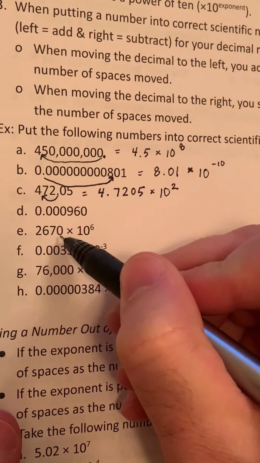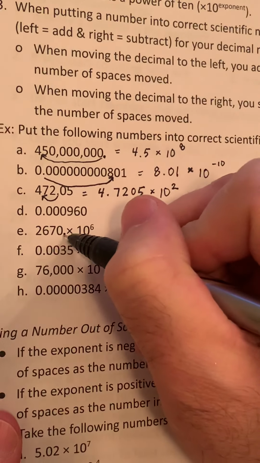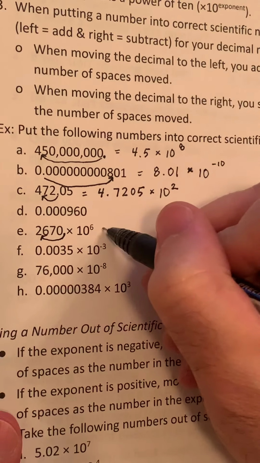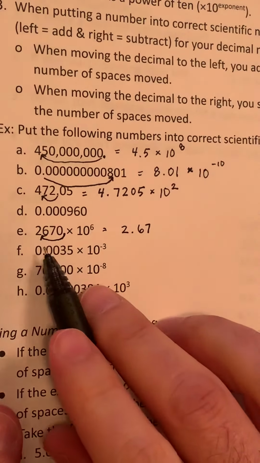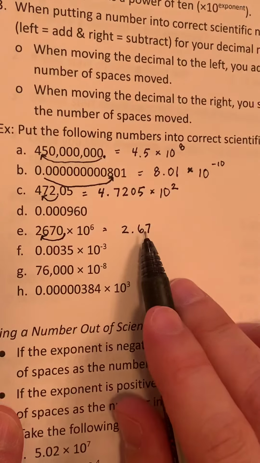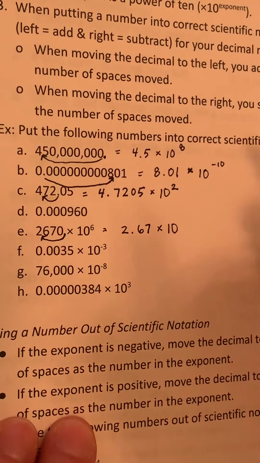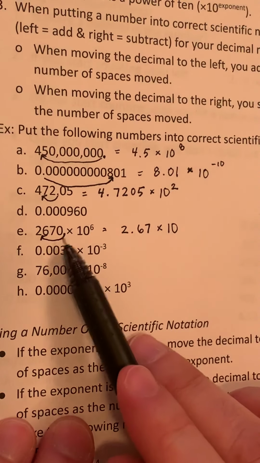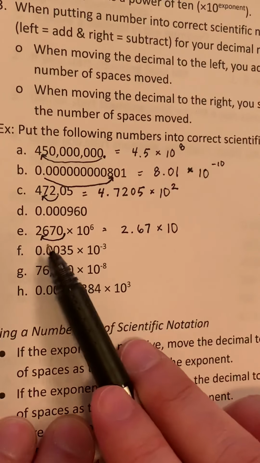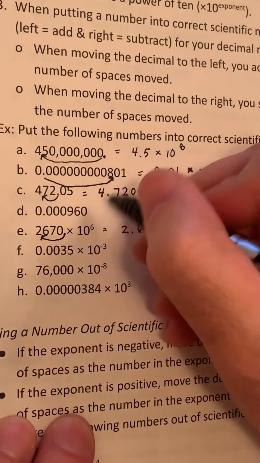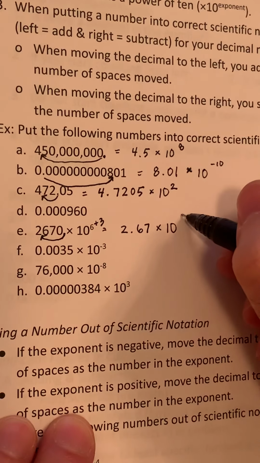2,670. No decimal, so the decimal's at the end. We're going to move it between the 2 and the 6. That gives us 2.67. Now this is a number between 1 and 10, which is correct scientific notation. So times 10. Now we still just do the LARS here. We moved it left 3, so left add. We're going to add 3 to the exponent that was already here. So plus 3. 6 plus 3 gives us 10 to the 9th.